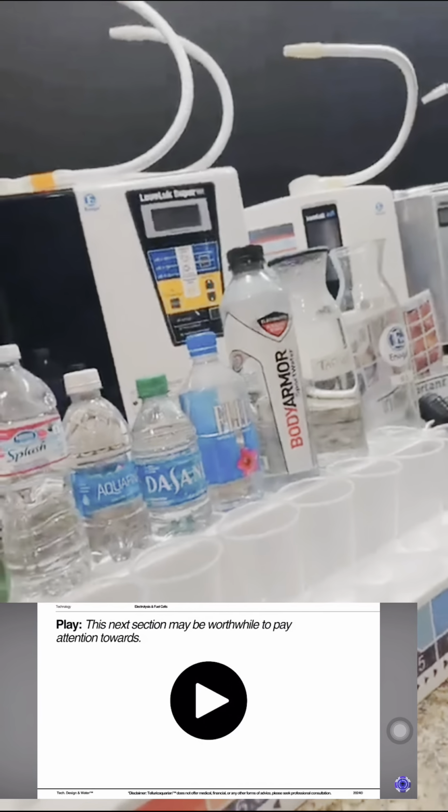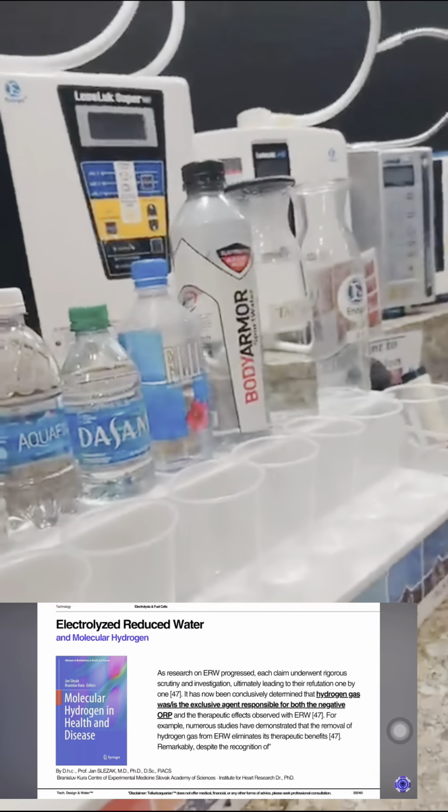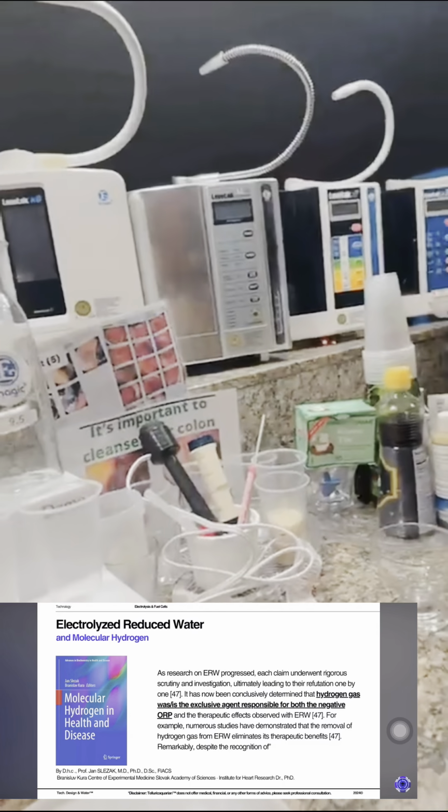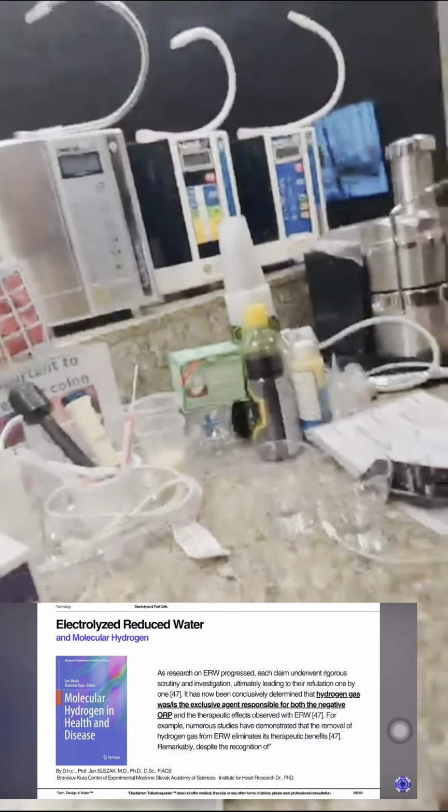There are certain figures, that is, individuals, that will inform you that an ORP reading is not a measurement of the presence of hydrogen gas or molecular hydrogen. However, as indicated here by Jan Slezak and Branislav Kura, it has been conclusively determined that, quote, hydrogen gas is the exclusive agent responsible for both the negative ORP and the therapeutic effects observed with ERW. This is an excerpt from the book Molecular Hydrogen in Health and Disease, written by Professor Jan Slezak and Dr. Branislav Kura, pages 36 to 37.